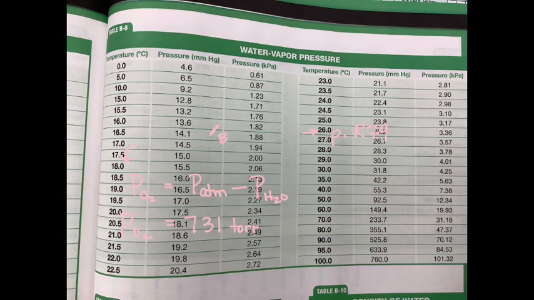And since we are looking, going back to my problem, it looks like we need the pressure at 20 degrees Celsius for the pressure of water. At 20 degrees Celsius, the partial pressure of water is 17.5 millimeters of mercury, or 2.34 kilopascals. If you recall, the torr and millimeters of mercury are 1 to 1. So if that's 17.5 millimeters of mercury, that's also 17.5 torr.